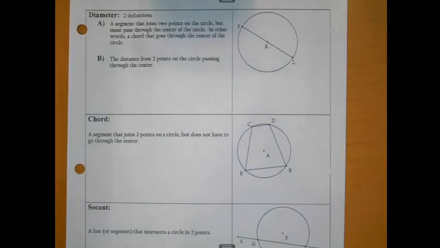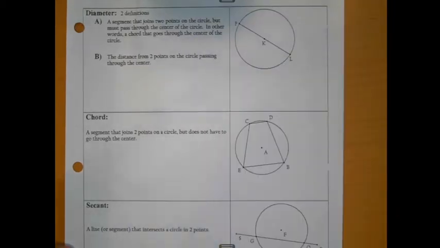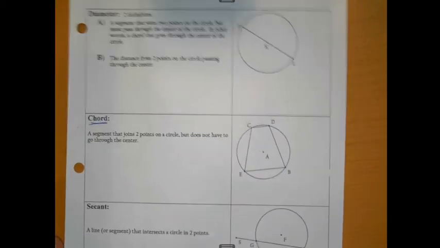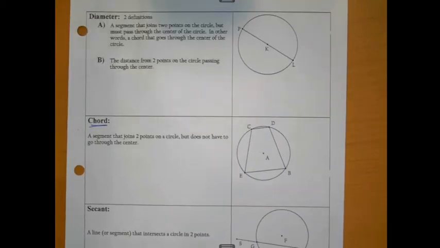All right, next is the diameter. And this one also has two definitions. So a diameter is a segment that joins 2 points on the circle. Okay, so P and L are on the circle, but it must pass through the center of the circle K. In other words, it is a chord, which we're going to talk about down here. So it's foreshadowing that word chord that goes through the center of the circle.